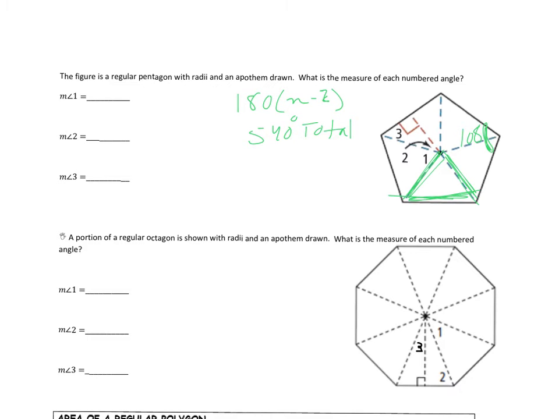But what's happening to that angle? Well, that angle is being bisected, right? That angle is being bisected. So that would mean then that this is 54 and that is 54. Do you guys see how these two angles together would have to equal 108? And since they're being bisected, the measure of angle 3 is 54 degrees.